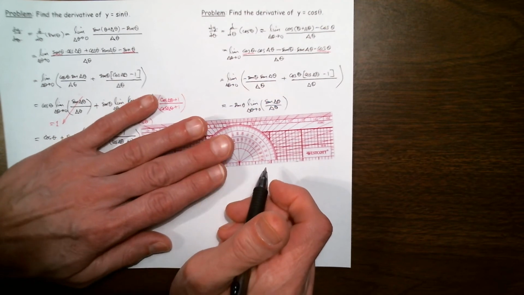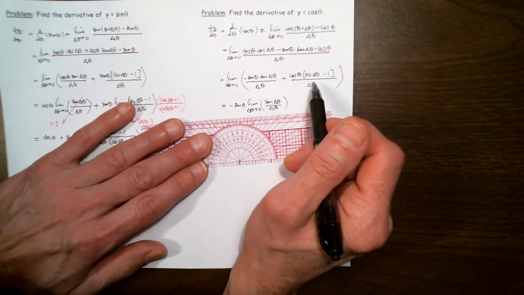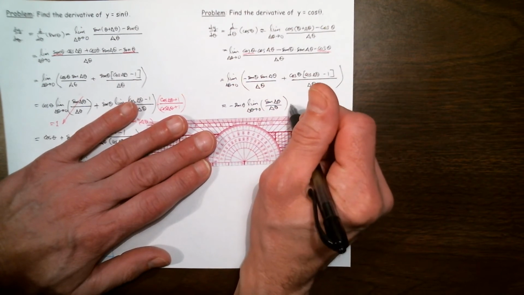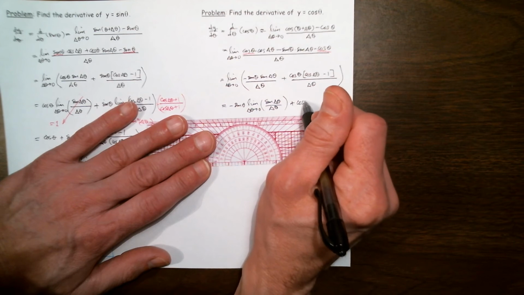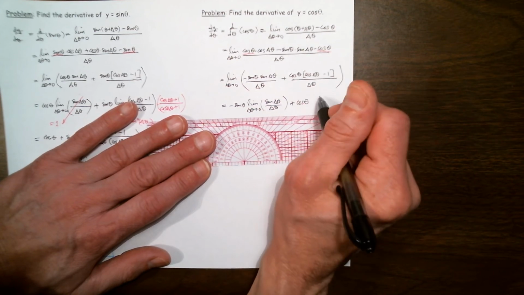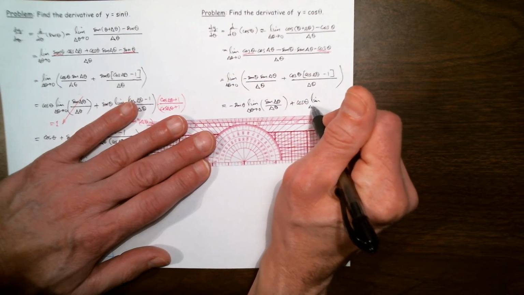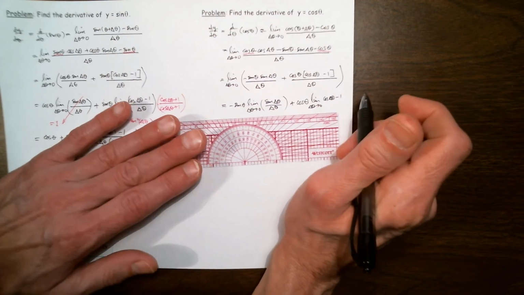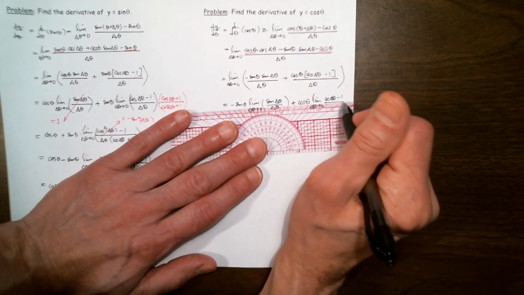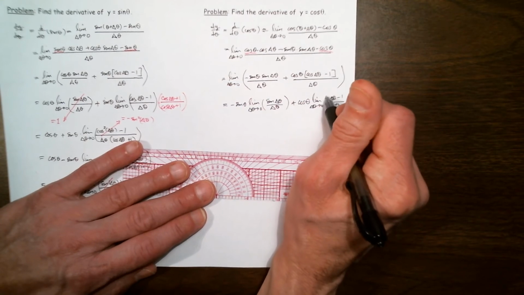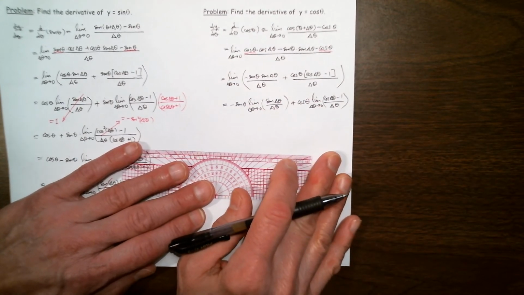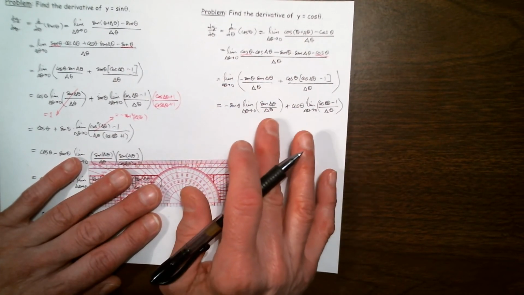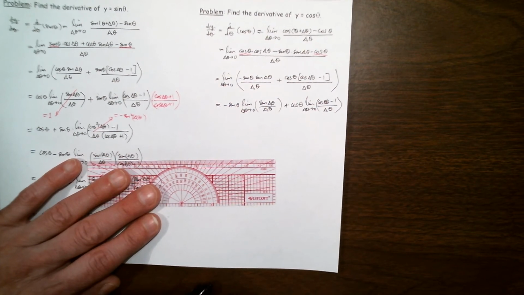Similarly, in the second limit, the factor cos theta is independent of delta theta, so let's bring the cos theta up front. We get cos theta times the limit as delta theta goes to 0 of cosine of delta theta minus 1 divided by delta theta.